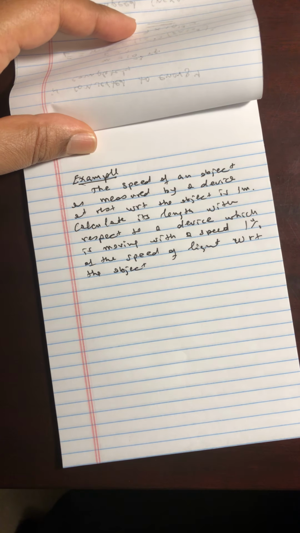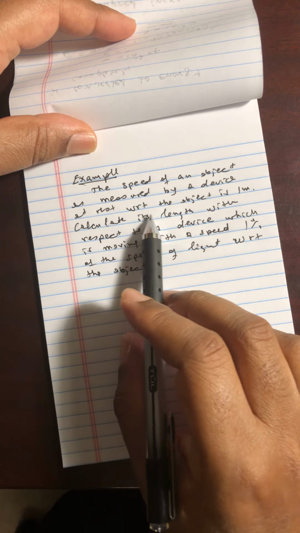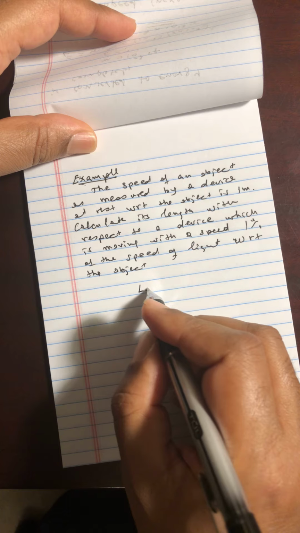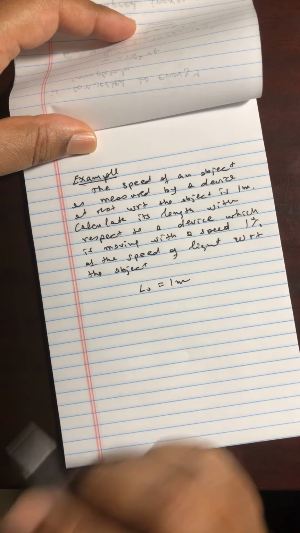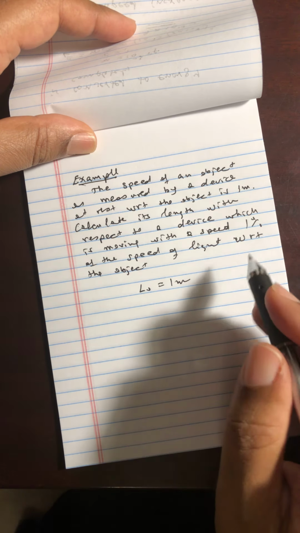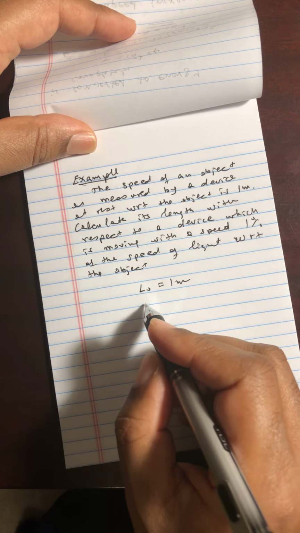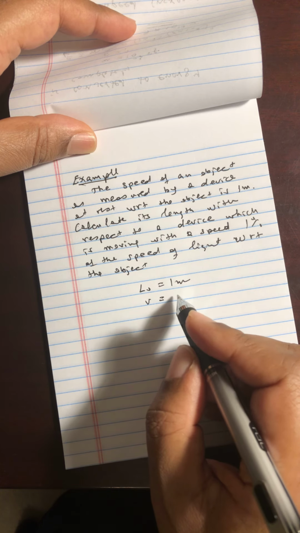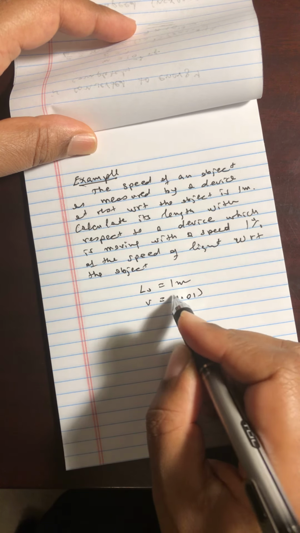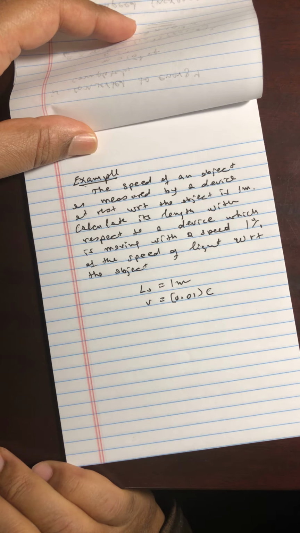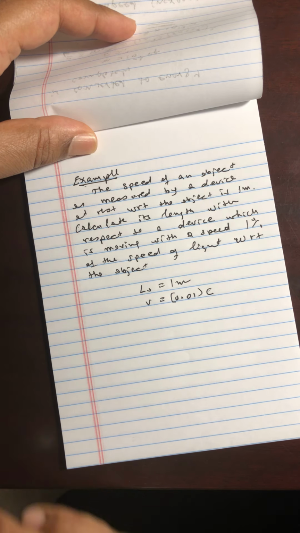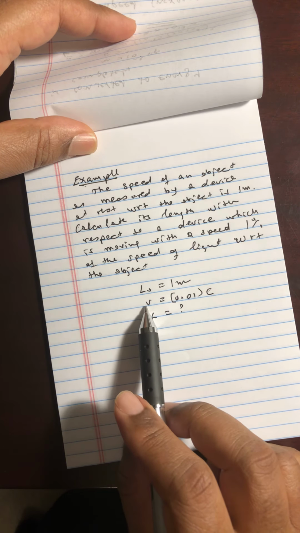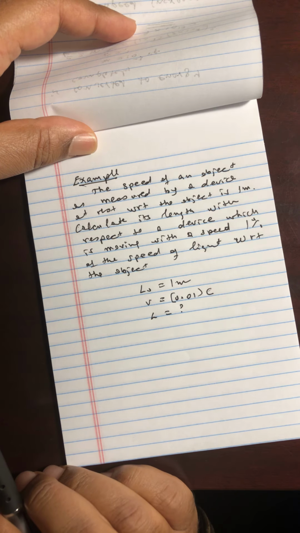Okay, so the length as measured with respect to a device at rest with respect to the object is 1 meter, so that's L naught. L naught is 1 meter, and the device is moving with a speed v. V is 1% of the speed of light, which means 0.01 times the speed of light. So the question is to find the length as measured by the device moving with this speed.